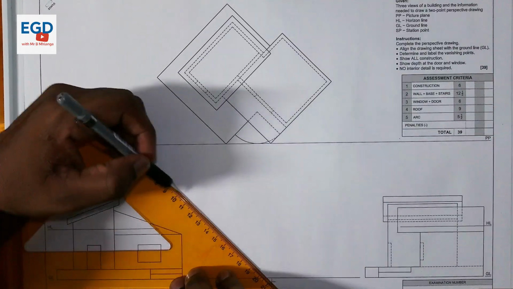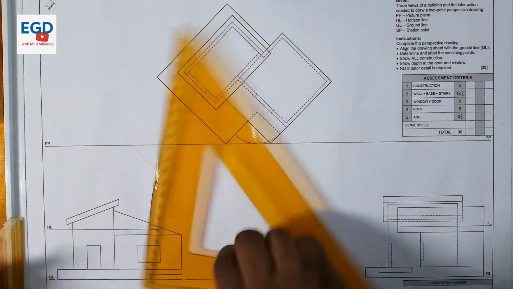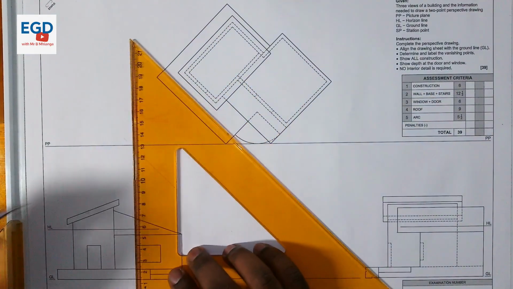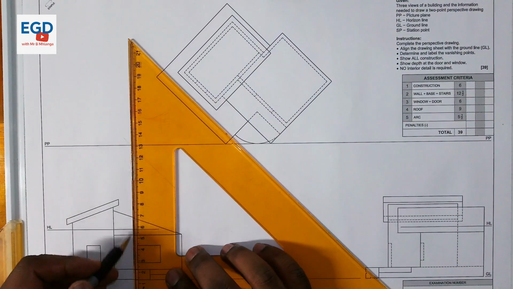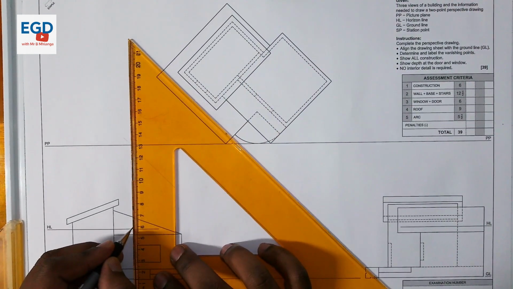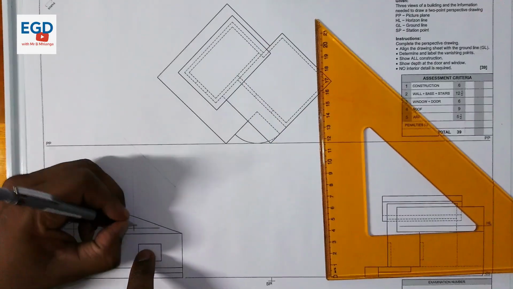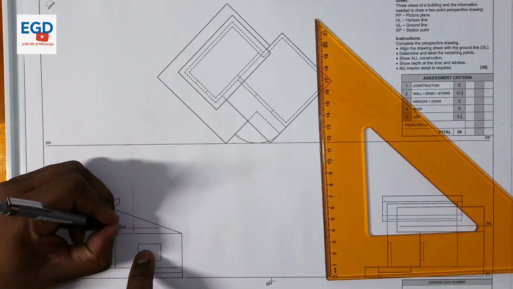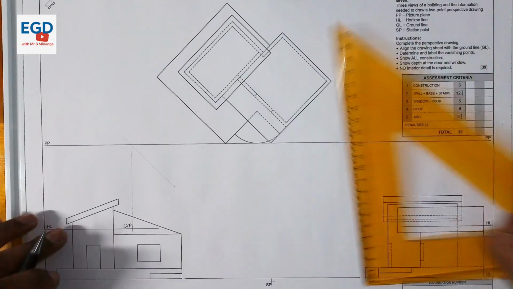You draw the lines for the vanishing points, and then I'll have to drop this point down to my HL. So it means I'll have my left vanishing point there. Please make sure to label the point LVP. You get a half mark for that.